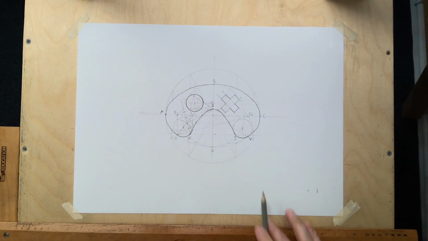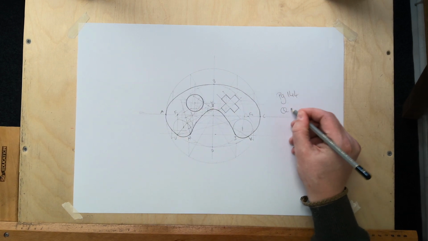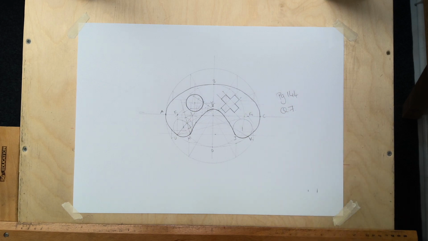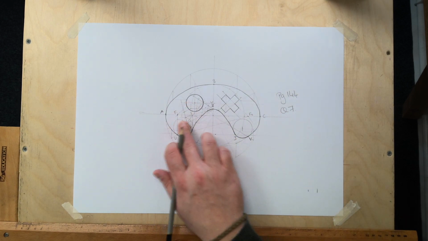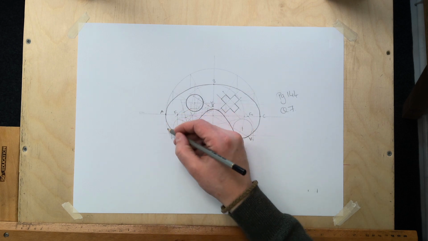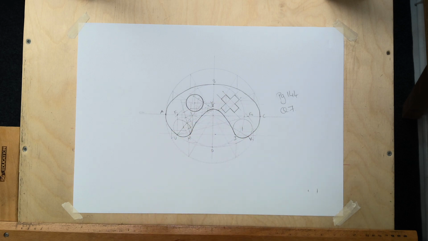Alright, and that is your page 144, question 7. Alright, take your time. There's a lot going on here. There's a lot of information happening here. So take your time on that so we don't get muddled up where things are going, but it'll all come together eventually.